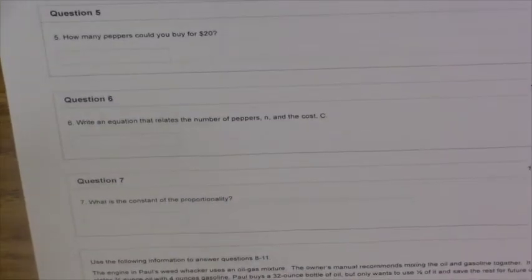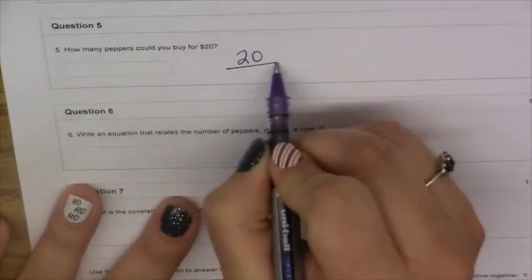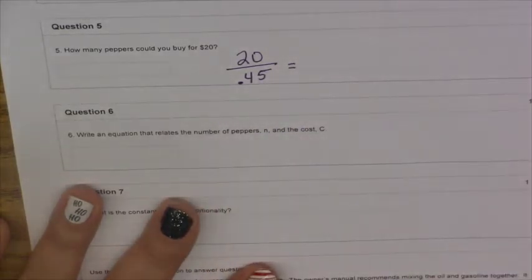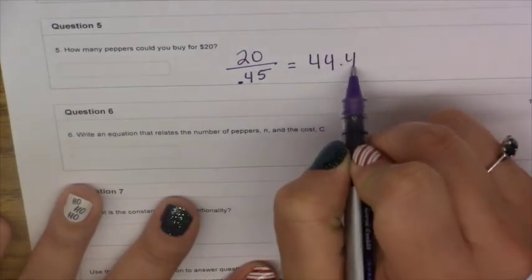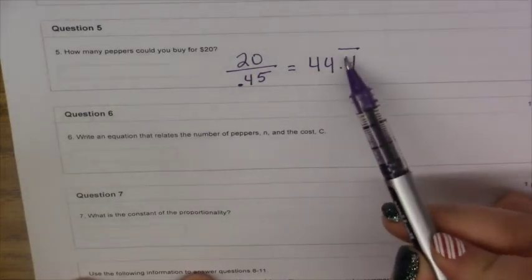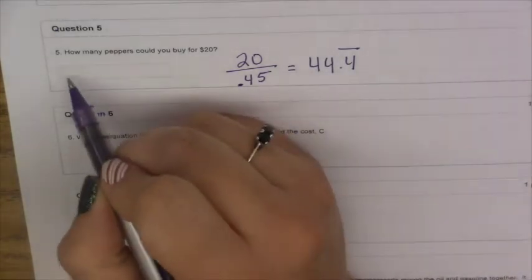All right, let's look at question 5. How many peppers could you buy for $20? We know we have $20 and each pepper costs 45 cents. So we're going to take our total amount that we have and divide it by our 45 cents. When we do that, I believe we get a decimal. Let's see, 20 divided by 0.45 gives us 44.4 repeated. Now if we go to the store, we're not actually going to be able to buy this 0.4 of a pepper. They won't sell that to us, so we would only be able to purchase 44.